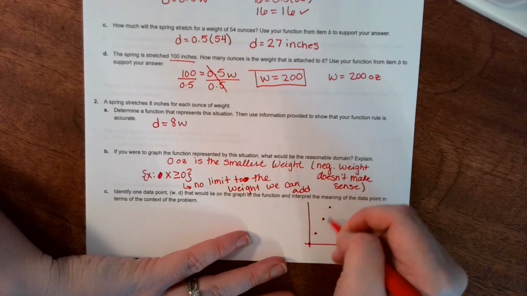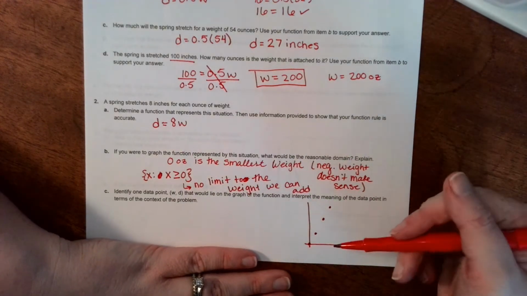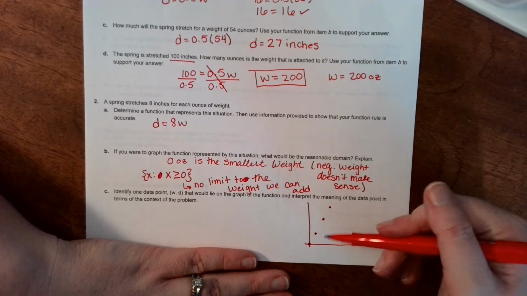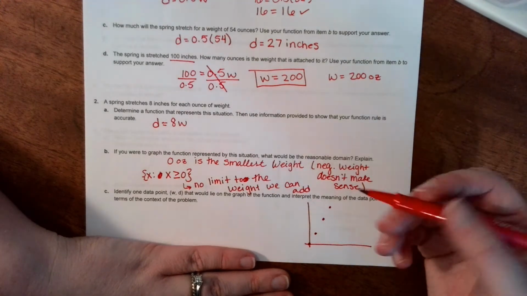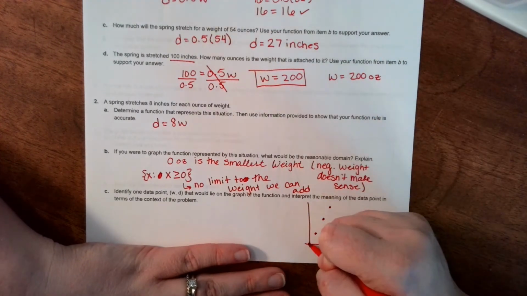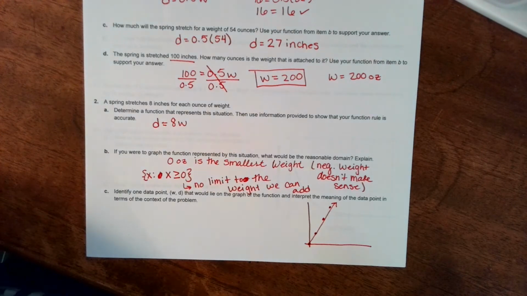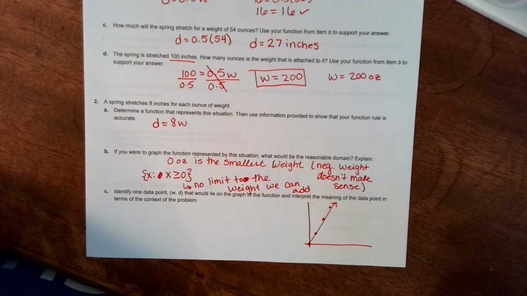And this is just a quick sketch. And we can assume that if we put like 1.5 ounces, it would stretch up 12 inches, or if we put half an ounce, it would stretch 4 inches. So we can assume that this would be a continuous graph. So we just need to pick a point on this graph that we just made up.